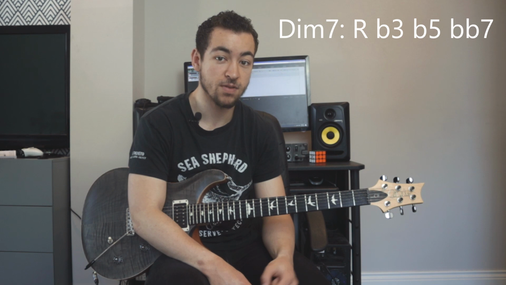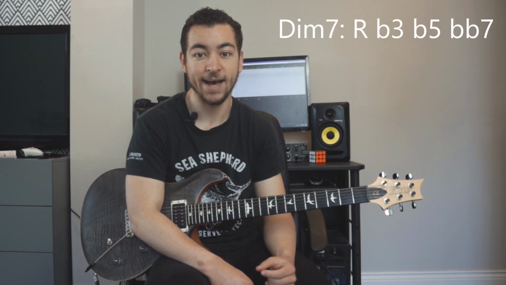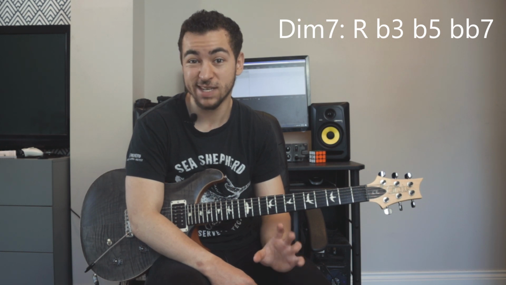Now that is a diminished triad. We can also play diminished seventh chords. To play a diminished seventh chord, all we have to do is add a diminished seventh interval onto the top of our diminished chord. And a diminished seventh interval is enharmonically equivalent to a major sixth. So it sounds like a major sixth, but we're calling it a diminished seventh.